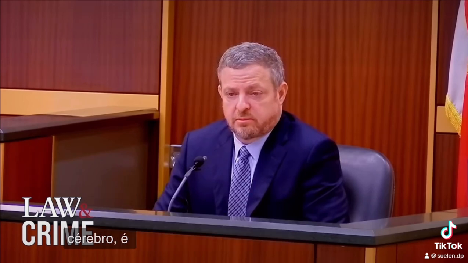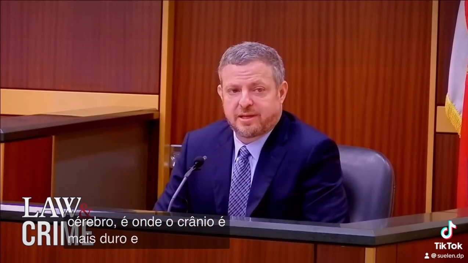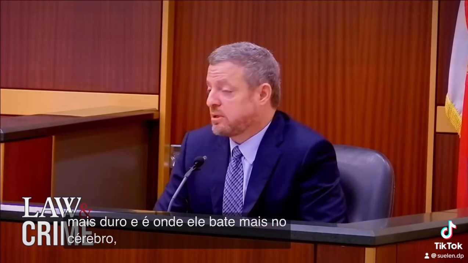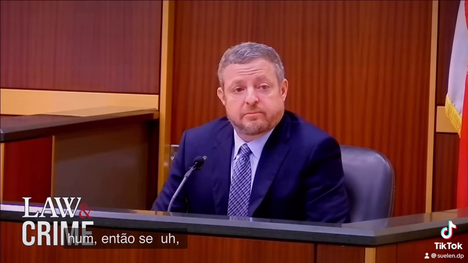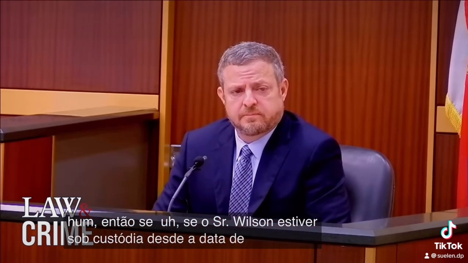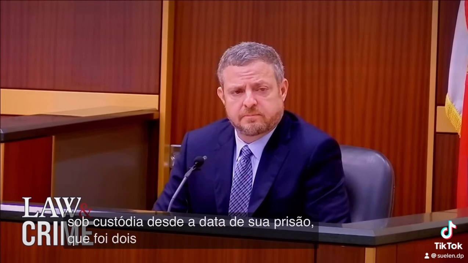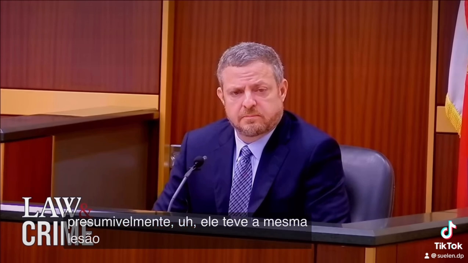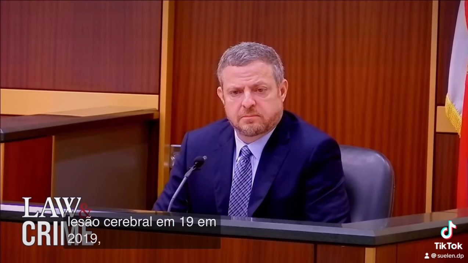That's where the skull is the hardest, and that's where it beats up on the brain the most. So if Mr. Wilson has been in custody since the date of his arrest, which was 2 days after the incident, presumably he had this same brain injury back in 2019.